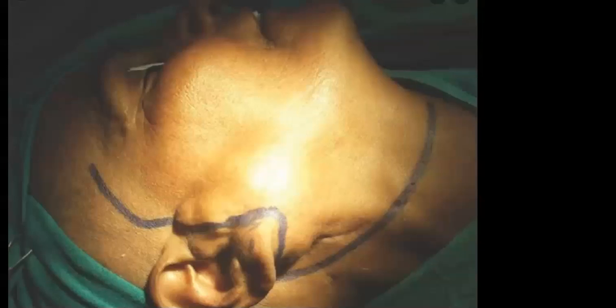You just go 1 centimeter in depth. All you have to remember is 1 centimeter: 1 centimeter in front, 1 centimeter below, and 1 centimeter depth. This is the point where you can identify the facial nerve trunk.